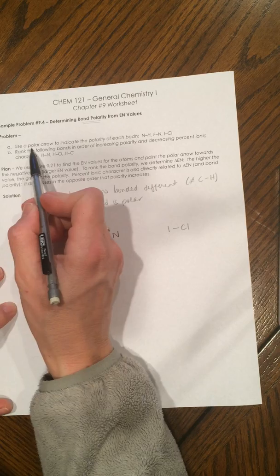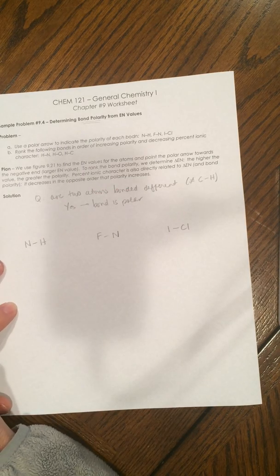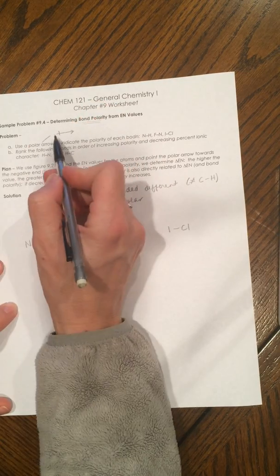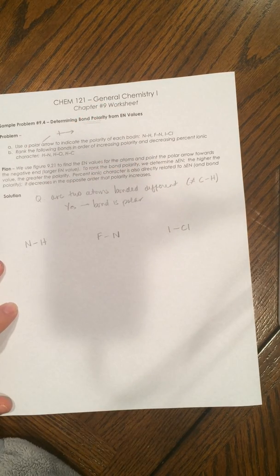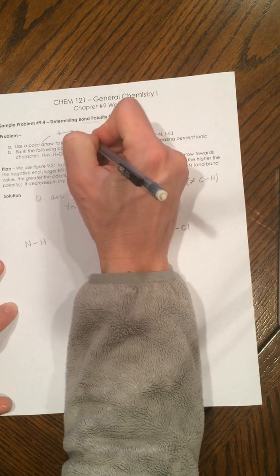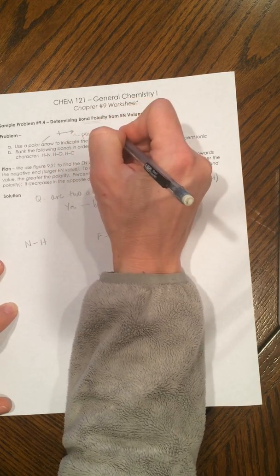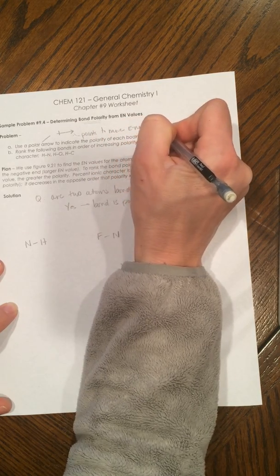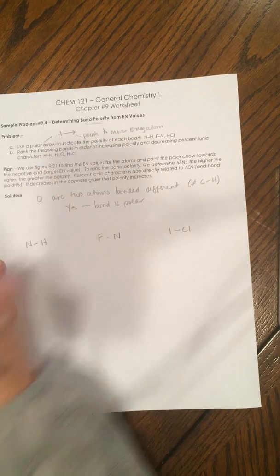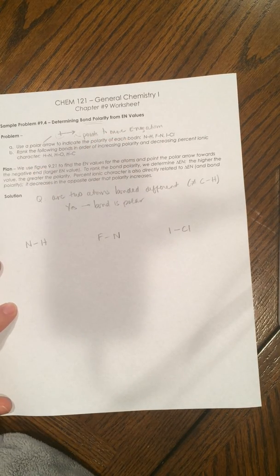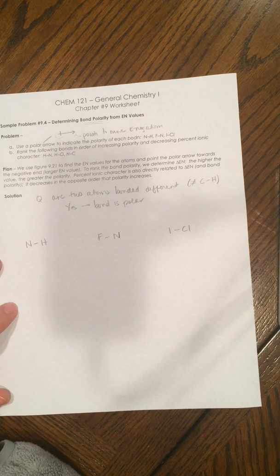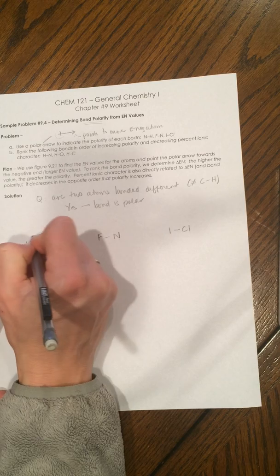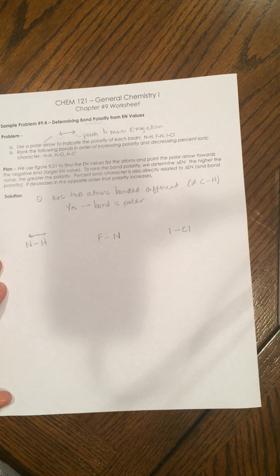This problem asks us to use a polar arrow to indicate the polarity of each bond. Well, polar arrows simply look like this. They look kind of like an arrow with a cross over the tail. And what that does is it points to the most electronegative atom. It reminds us that there's a little bit of a positive charge remaining on the other atom because the covalent bond isn't shared equally. So in this case, nitrogen is more electronegative than hydrogen, so this arrow is going to point in that direction.